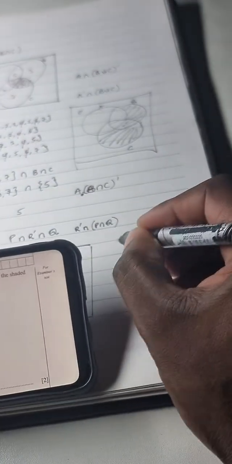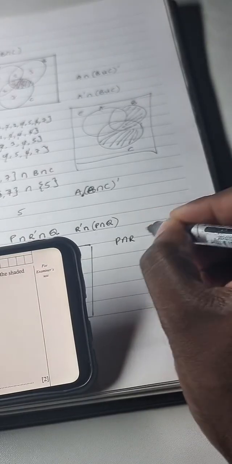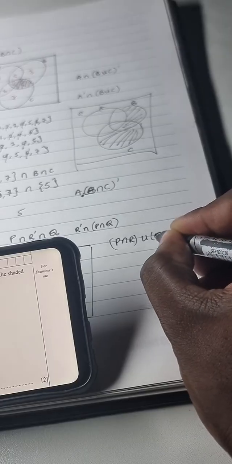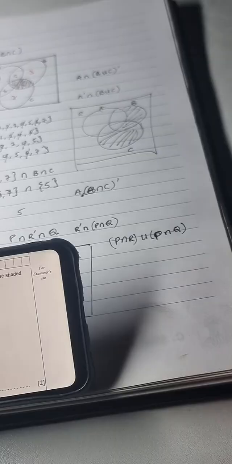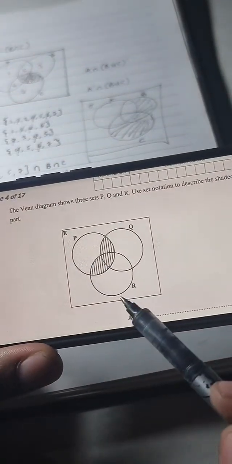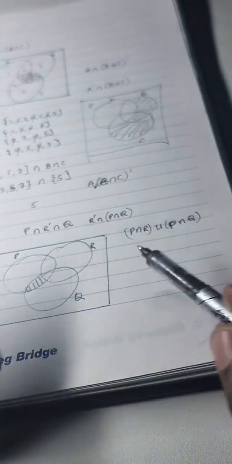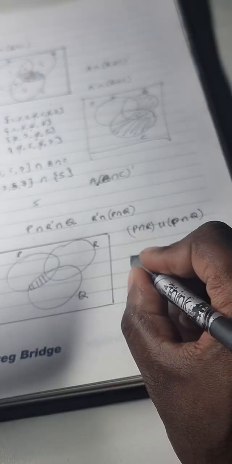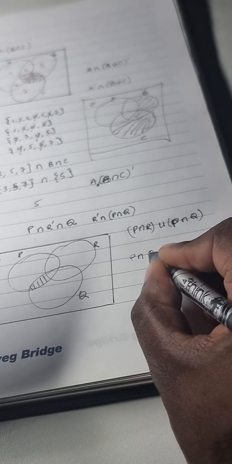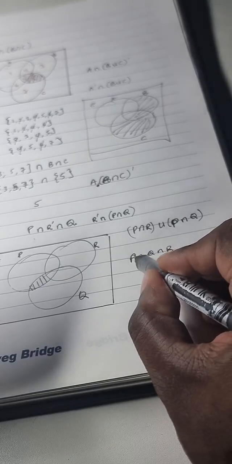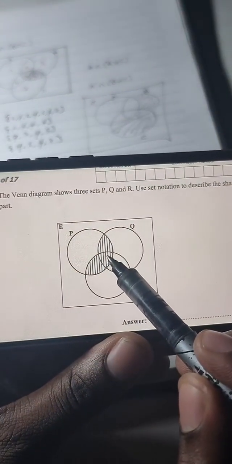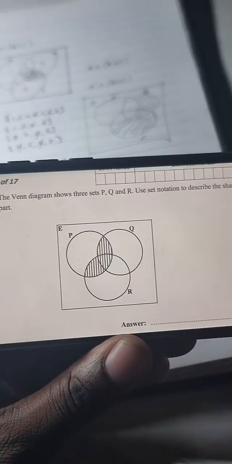So the set notation is: P intersecting R, union, P intersecting Q. Please, I know it's tempting to say P intersect Q intersect R. Some people think it's that. No. If you write like this, we shade only here. We only get to shade here.